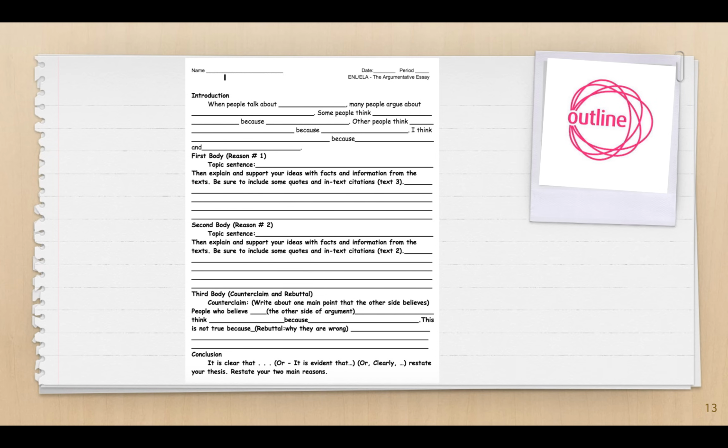Your first body will be your first main reason. Your second body will be your second main reason. That third body is where you do your counterclaim and rebuttal. Show that you understand the other side, but you want to strengthen up your side too. And of course, your conclusion.